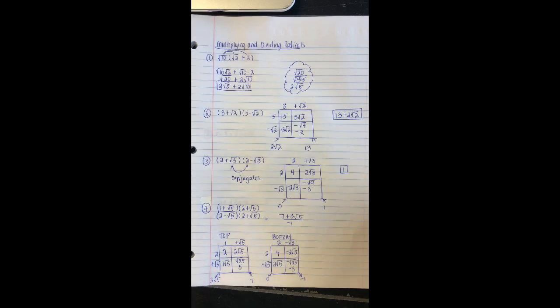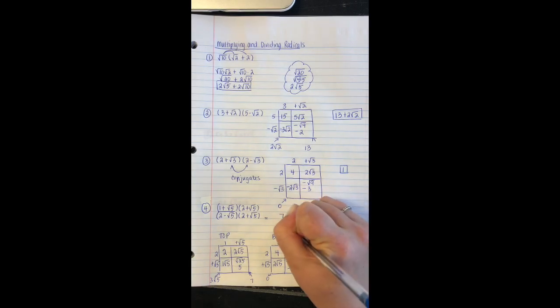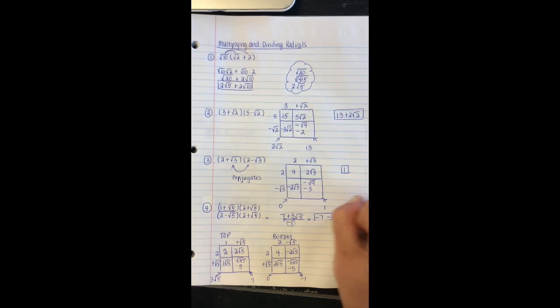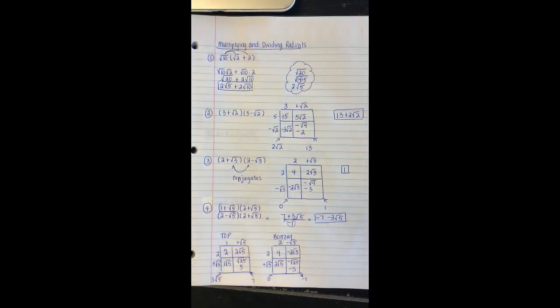So what I probably want to do here is separate this, so I divide negative 1 into each of these terms, and that becomes negative 7 minus 3 radical 5, and that's your final answer. That's only because of the fact that it's a negative 1. If it were like a 2, I would have just left it as 2 in the denominator there.